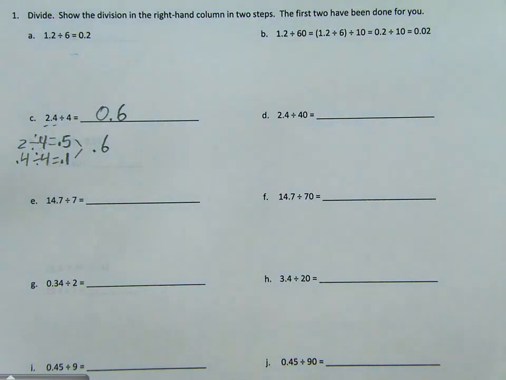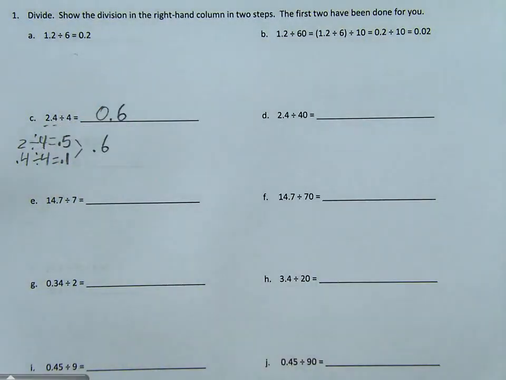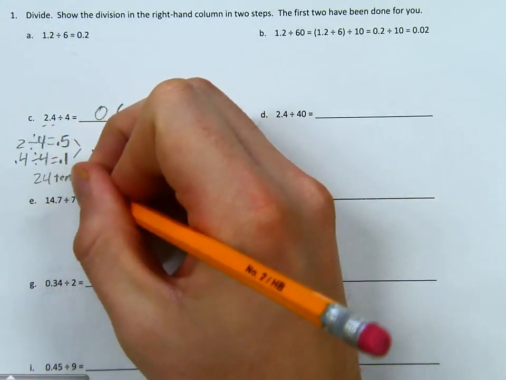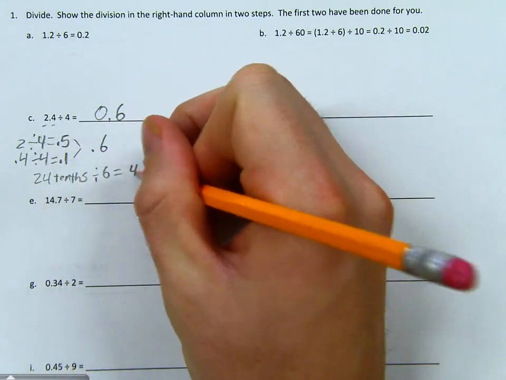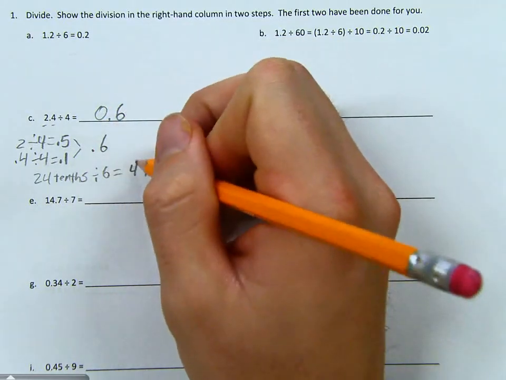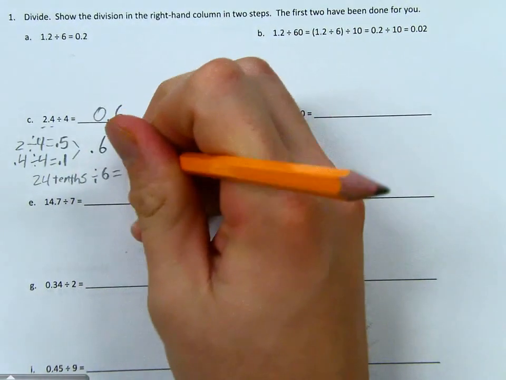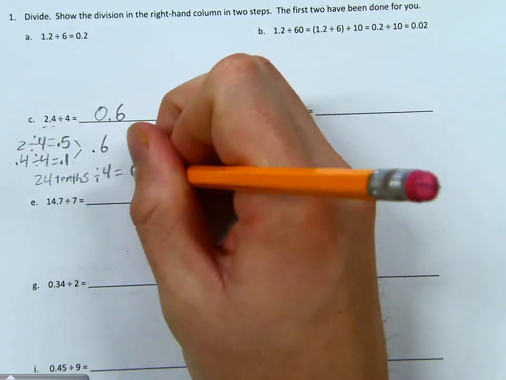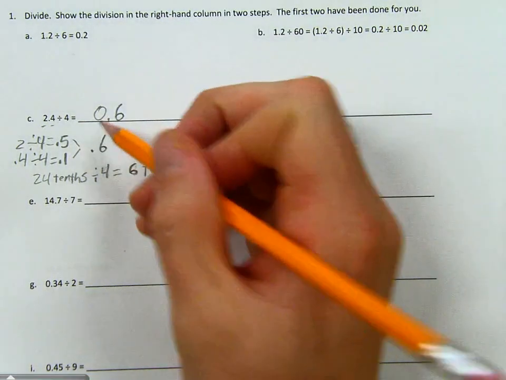The other way I can look at it is I can look at this instead of 2 4/10, I can just look at it as 24/10. So if I have 24/10 divided by 4, well, 24 divided by 4 is 6. So 24/10 divided by 4 is 6/10, and 6/10, another way of writing that in standard form is just like we did up here.